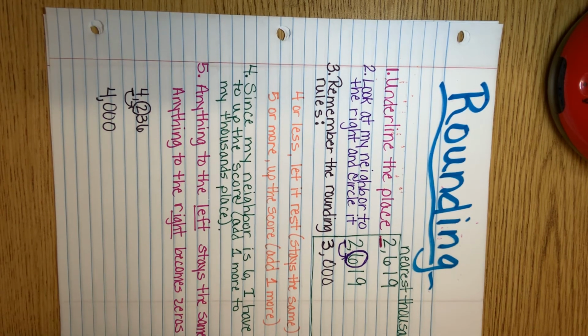You might want to write down these rules in your notebook so you have them with you when you need to do your independent work and when we're working together in our small groups.